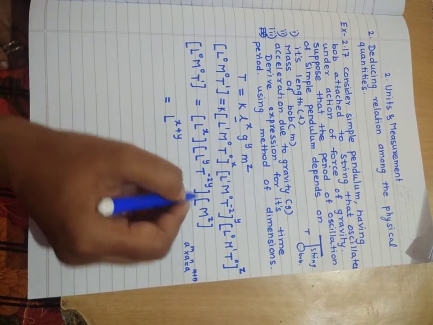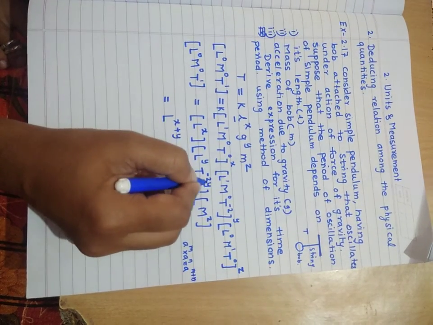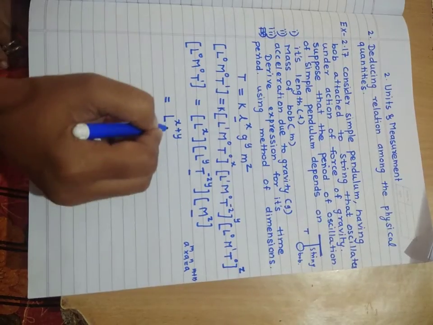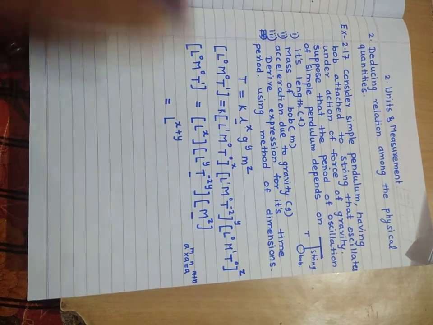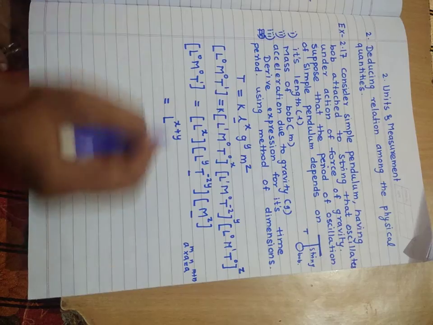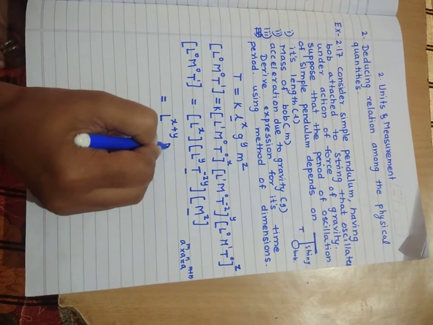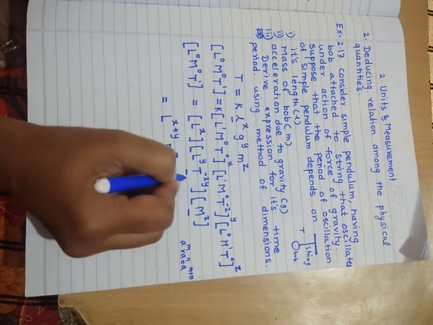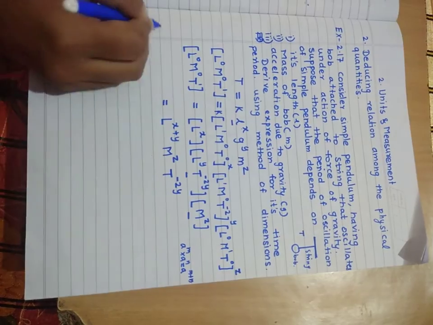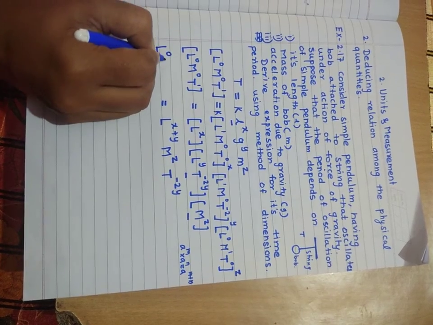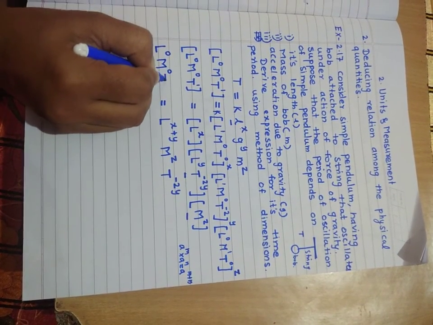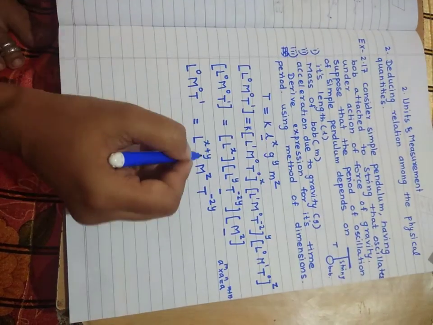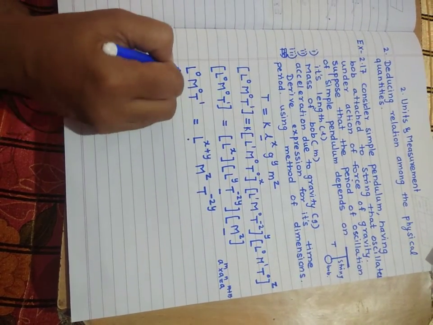Next is what? T raised to minus 2Y you can write. M raised to Z first we will take, because our sequence is L, M, T. So I am taking M first. M raised to Z. Next is T raised to minus 2Y. And this is as it is, I am taking L raised to 0, M raised to 0, T raised to 1.